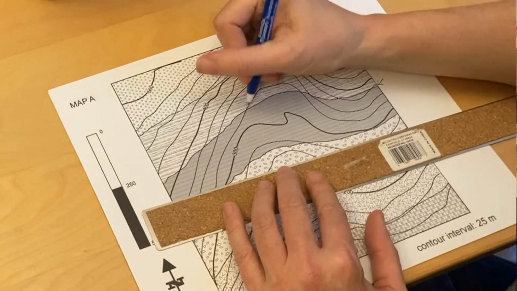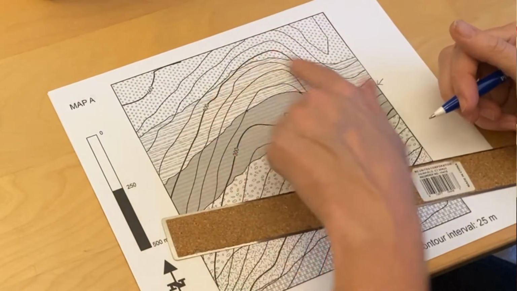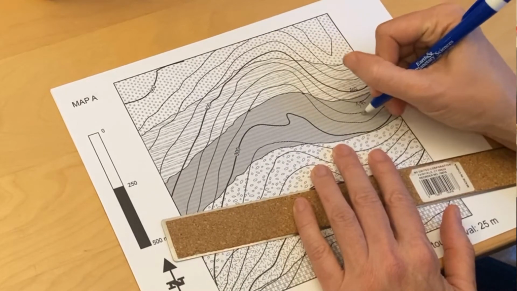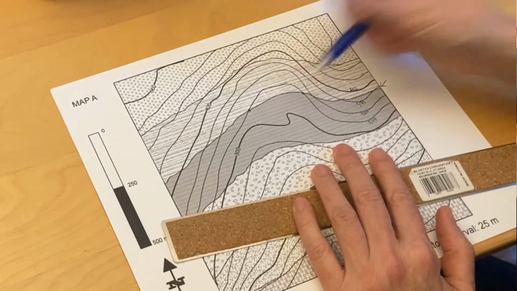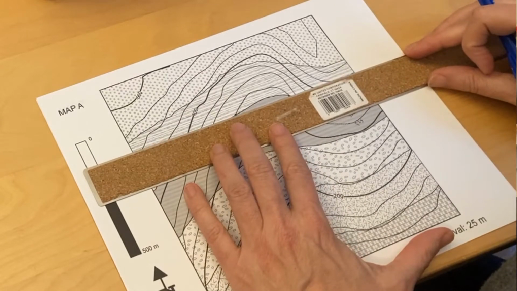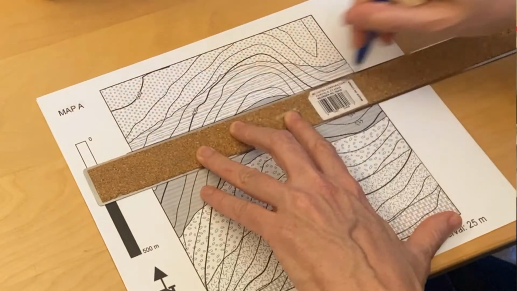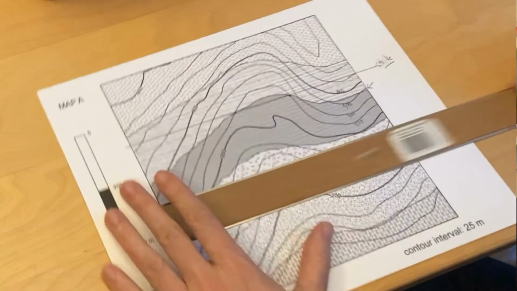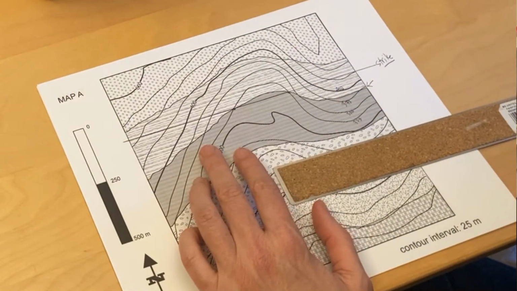I'm just going to do the easiest one here. It's on the 325 strike line. I know this is 325 because that's 400. I'll just label my strike lines: 375, 350, 325. So here's 2 points where the same contour is crossing the contact. I'm going to connect those two, and that is the strike of that contact plane.